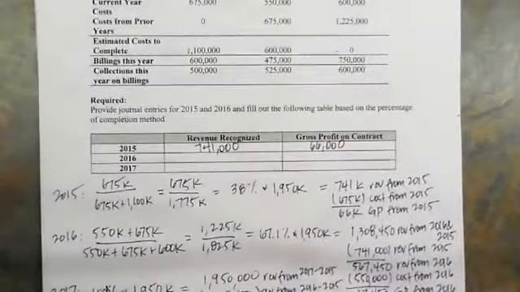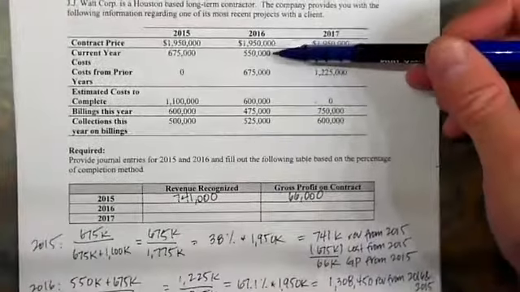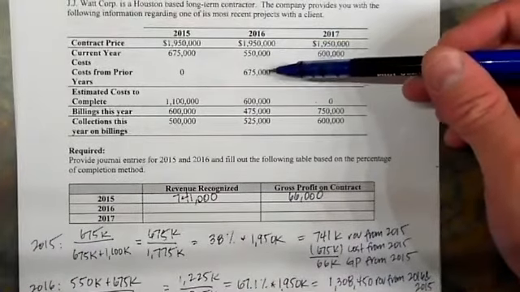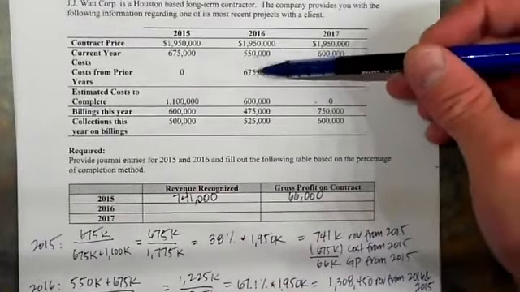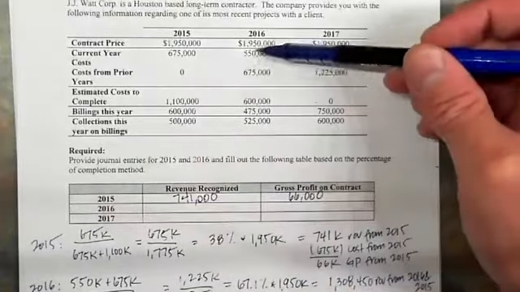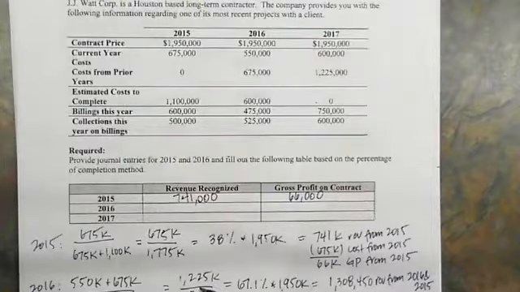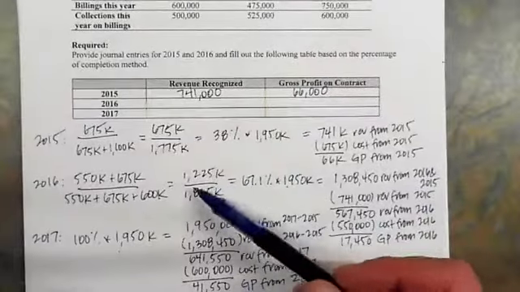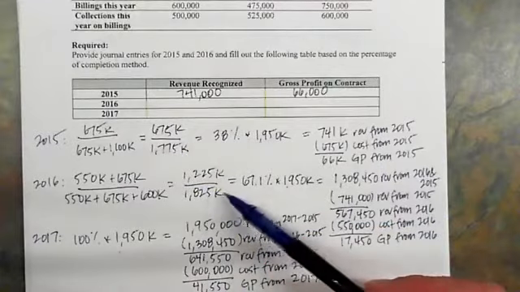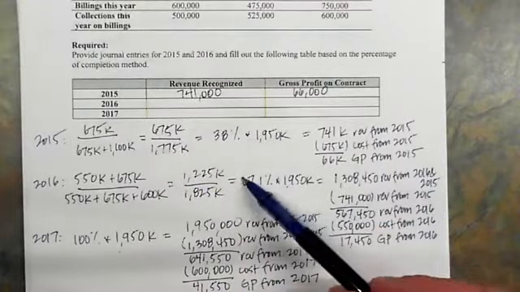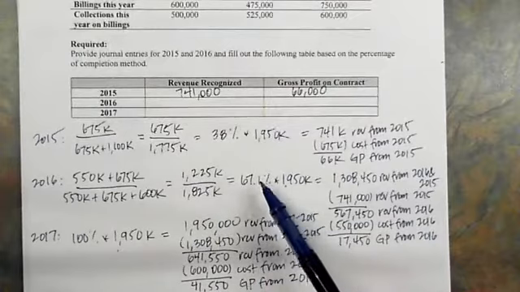Now for 2016, right, we have the current year costs and the costs from prior years. That's our total cost to date. That's our numerator. Then we have these guys plus what we expect to complete. That's our denominator, which is slightly modified from the prior year. And this gives me 67.1% of completion.